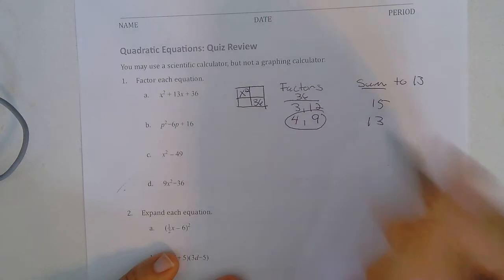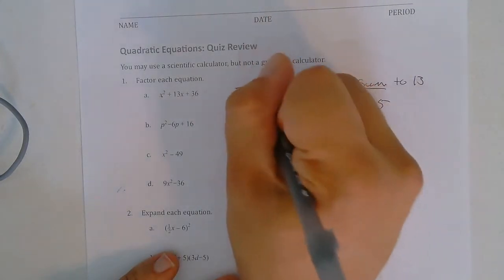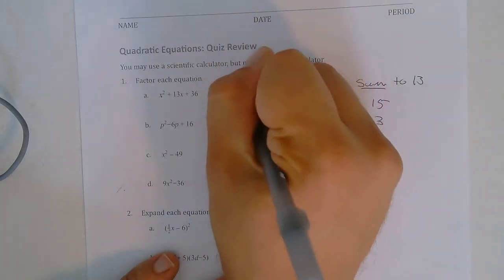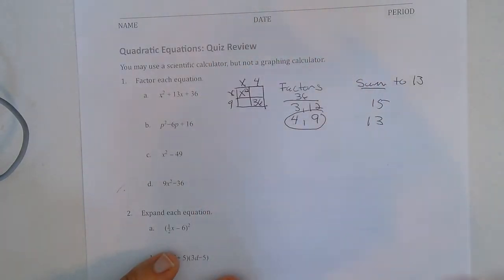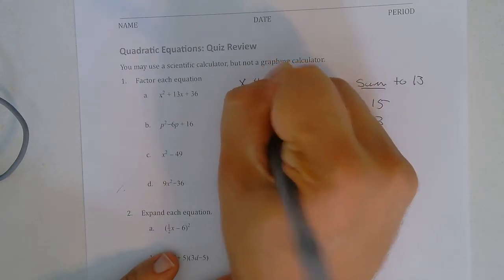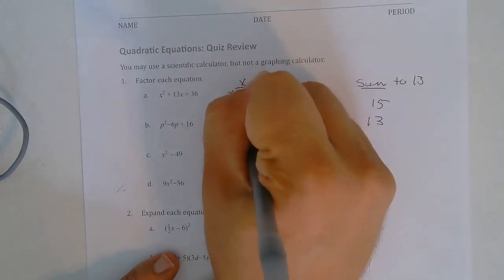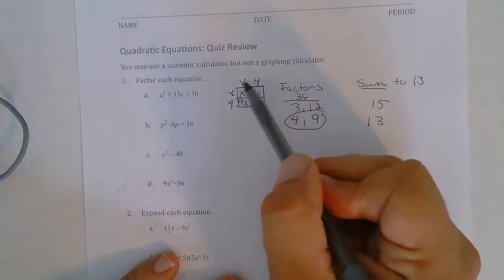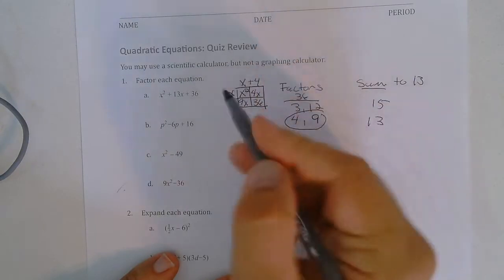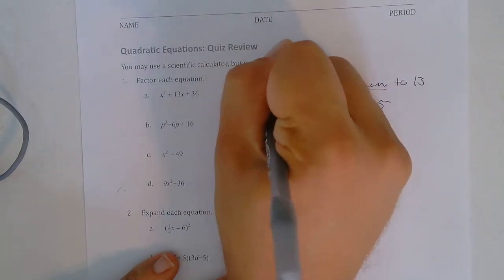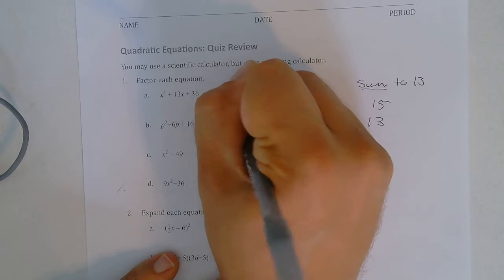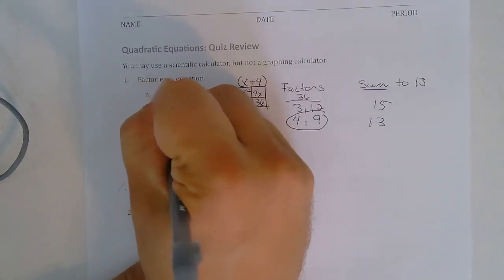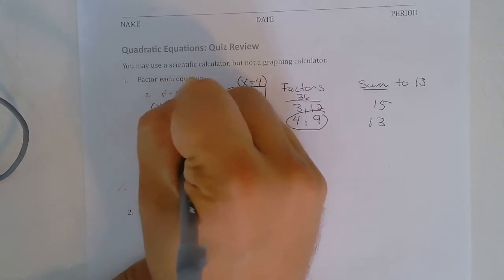So now that those are my factors, I'm going to put them up here. So I could have 4 and then also 9. And then here for the x, I would have x and x. So remember, in standard form, this would be your 4x and 9x. And inside this rectangle is your standard form. On the outside is factored form. So this would be x plus 4. And then here, this is x plus 9. So we would have x plus 4 times x plus 9.